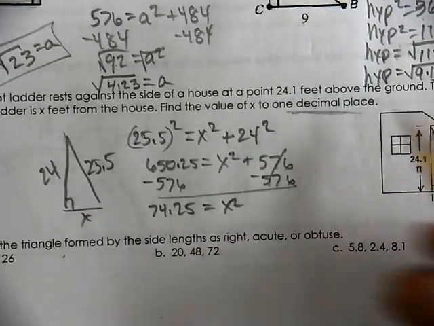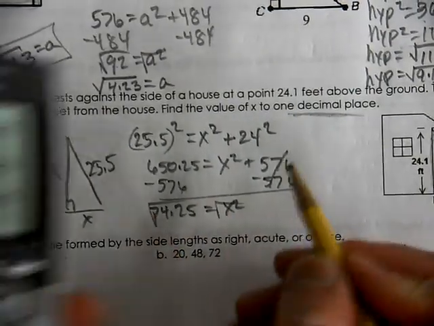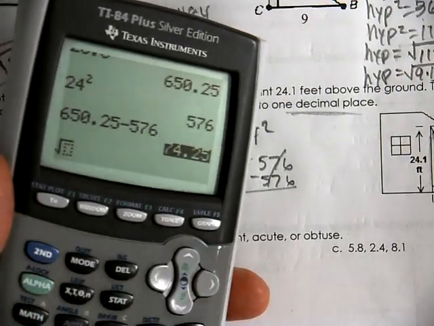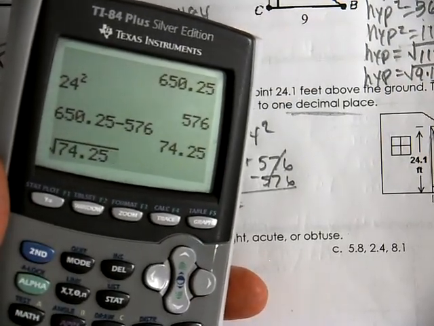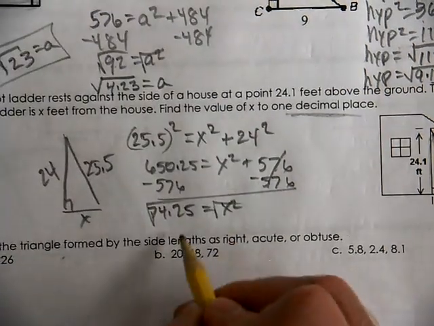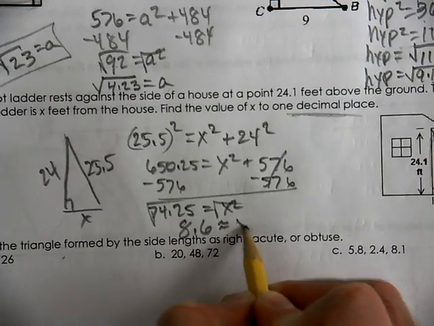And we can round to 1 decimal spot. So it's okay for us to take the square root, just with our calculator. It's the square root of our previous number. And that comes out to be 8.6. 8.6 is approximately x.